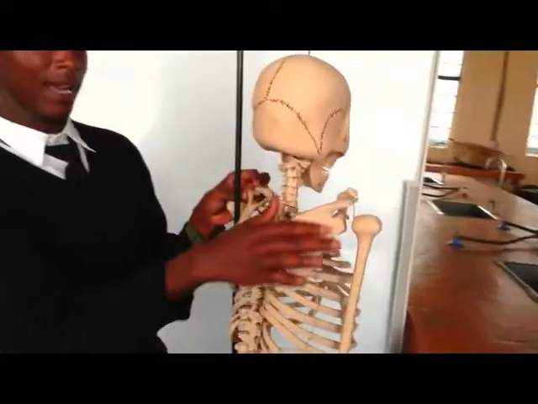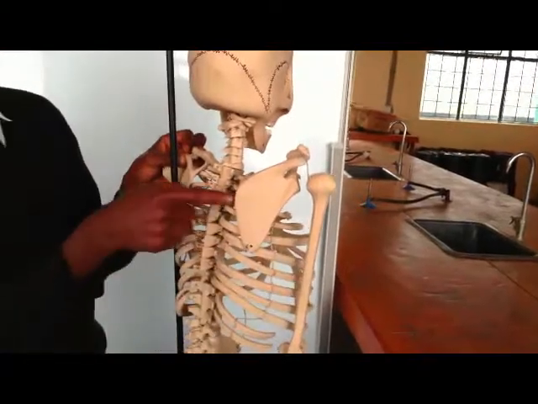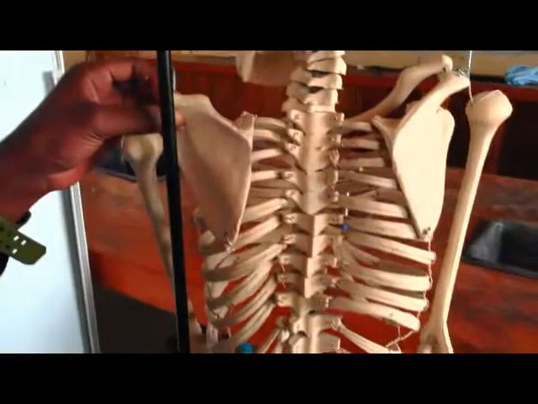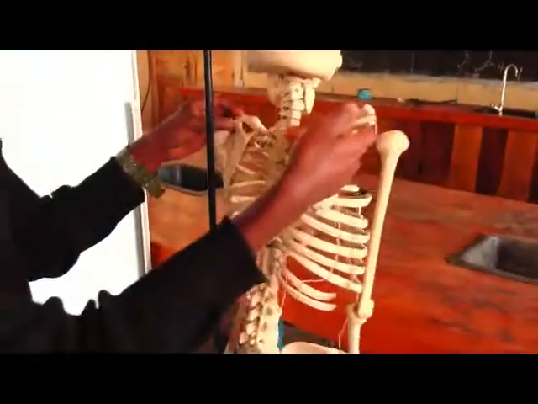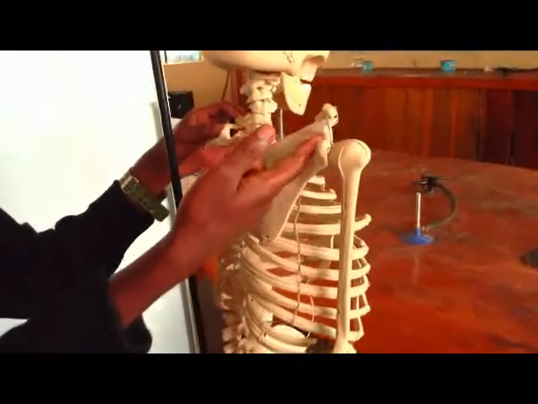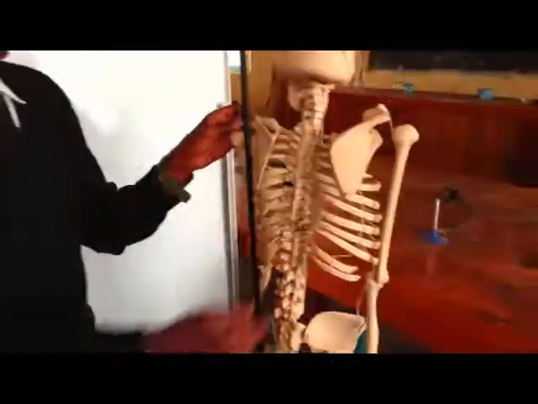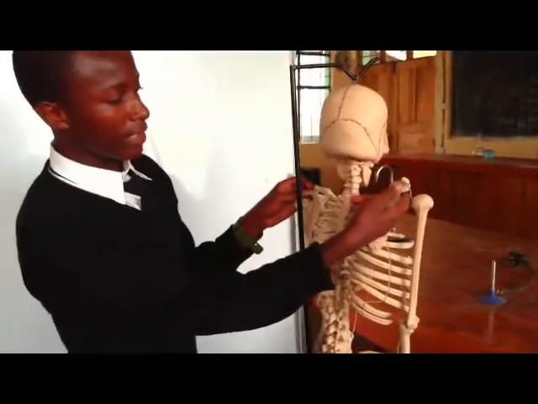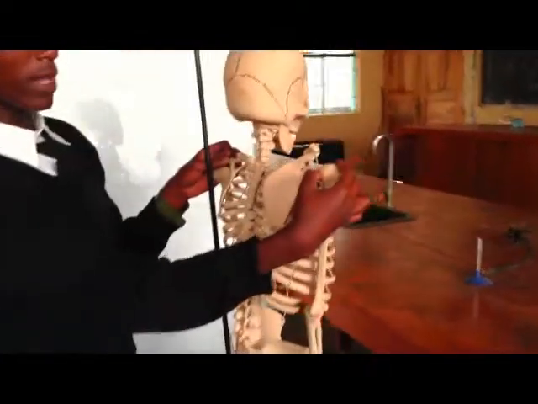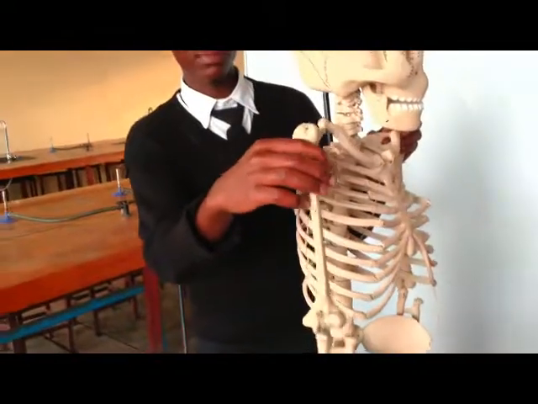The scapula is a flat, triangular shaped bone lying over a number of the anterior ribs. At the apex of the scapula, there is a concave depression called the glenoid cavity. The glenoid cavity is for articulation with the head of the humerus in order to allow movement of the arm.